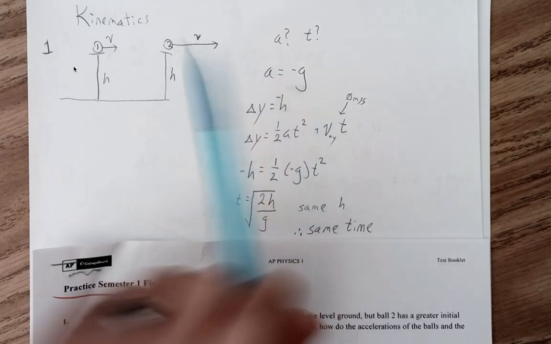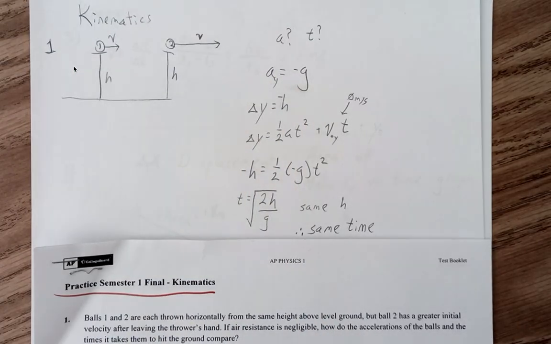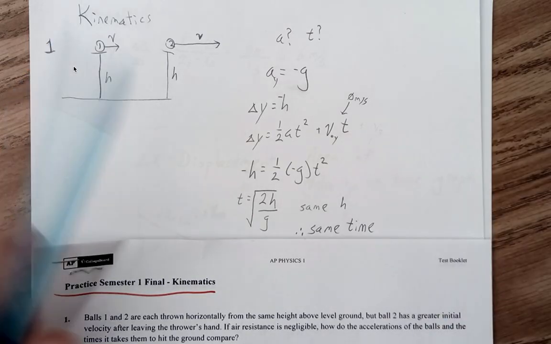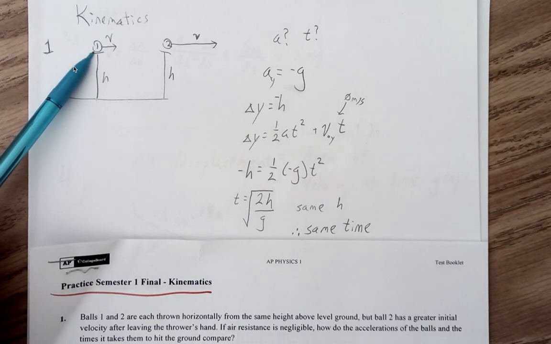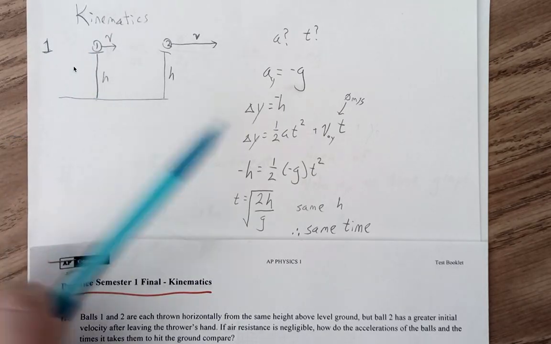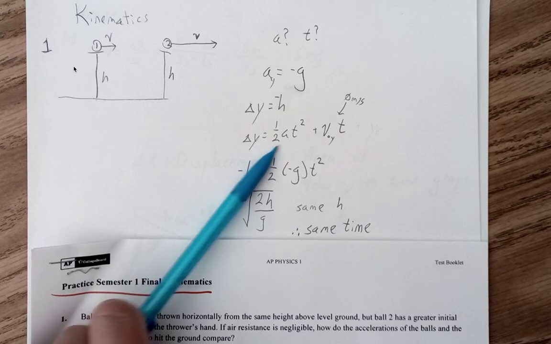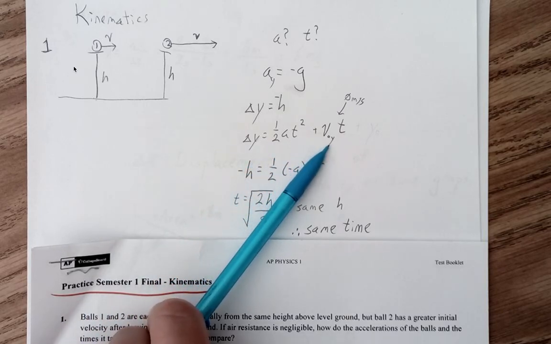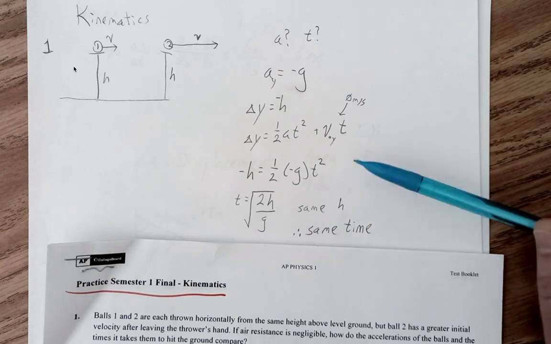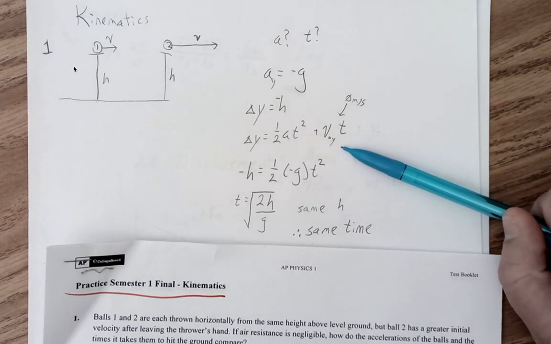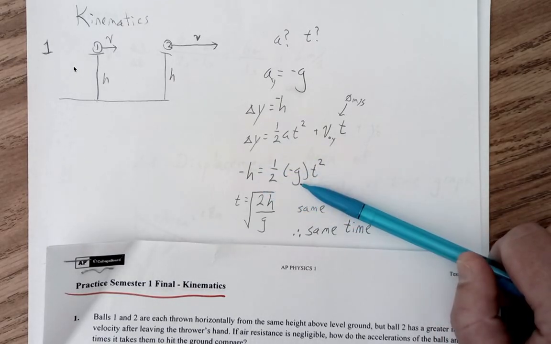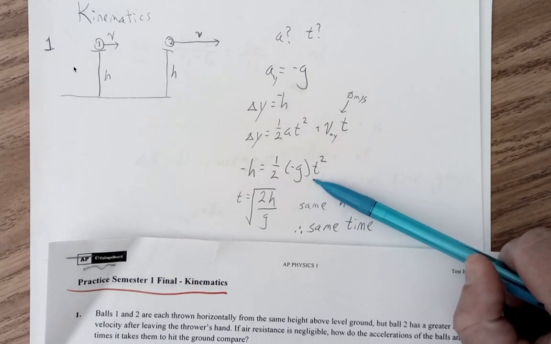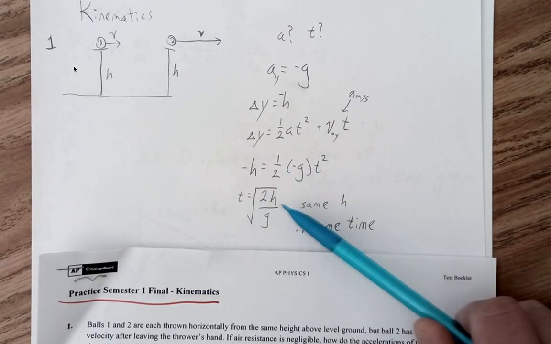Well, I know the acceleration in this y direction is a constant, negative g. And I know they both have a change in height of negative h. They start at height h and go down to a height of 0. So delta y equals 1/2 a t squared plus v naught in y times t. I know v naught in y is 0 because the ball is thrown horizontally, so it has no vertical velocity initially. Therefore, negative h equals 1/2 times negative g times t squared. I solve for t, and I get the square root of 2h over g.